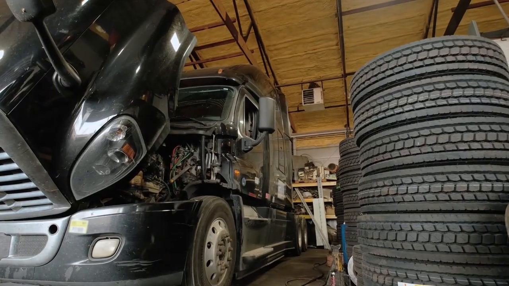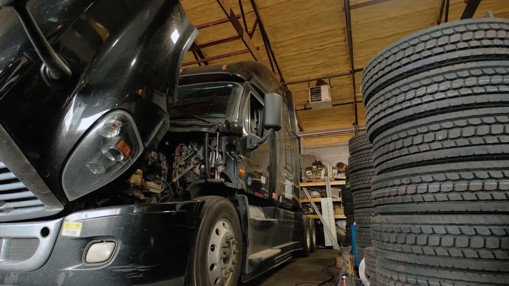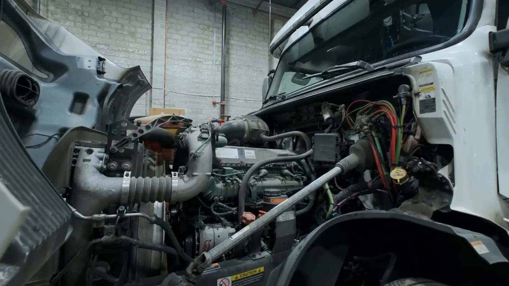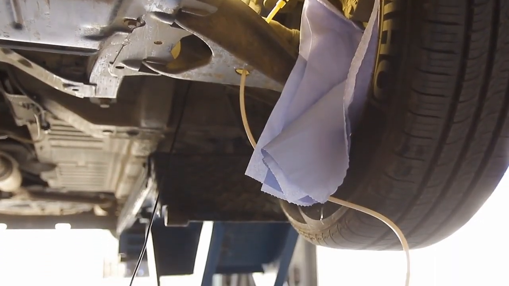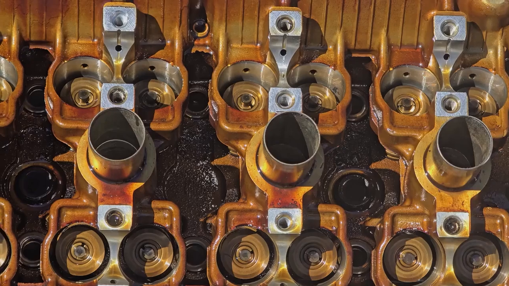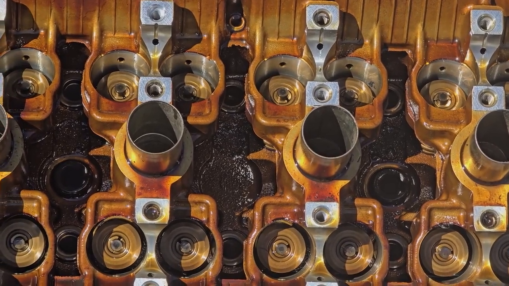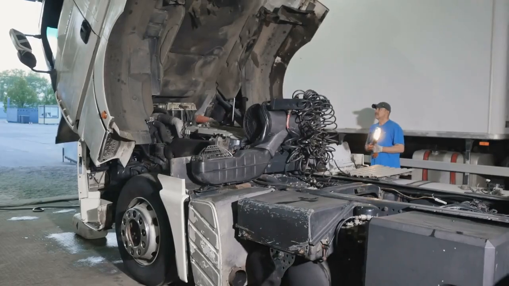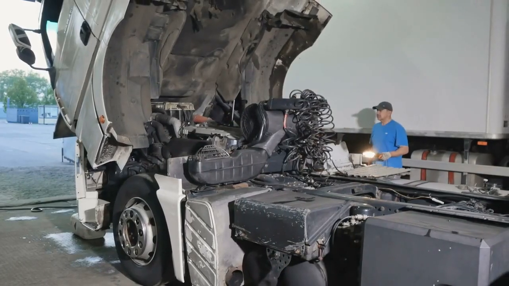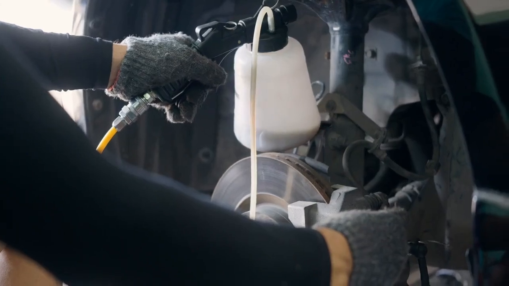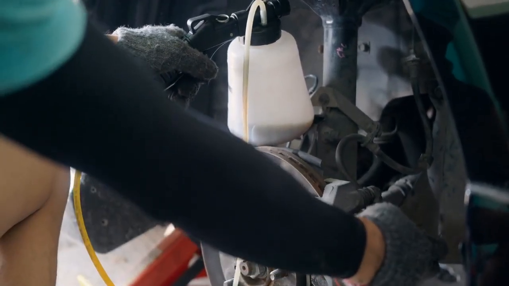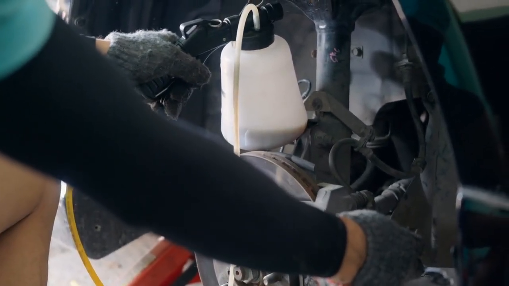If you suspect a bad master cylinder, you'll need to replace it. You can do this by disconnecting the brake fluid lines and electrical connections, removing the master cylinder mounting bolts, installing a new master cylinder and reconnecting everything. Remember to bleed your brake system after replacing the master cylinder to remove any air bubbles.